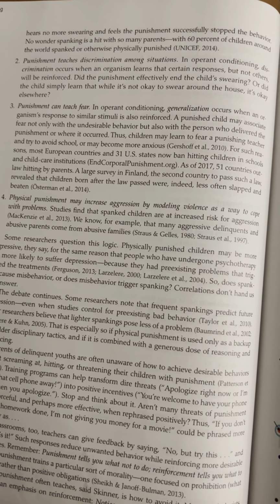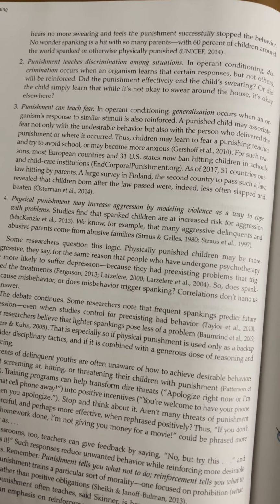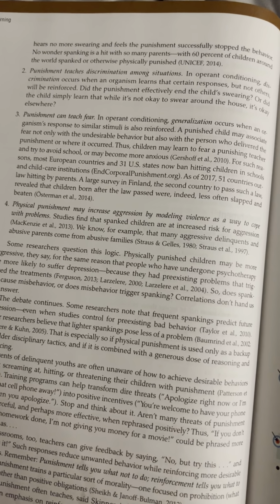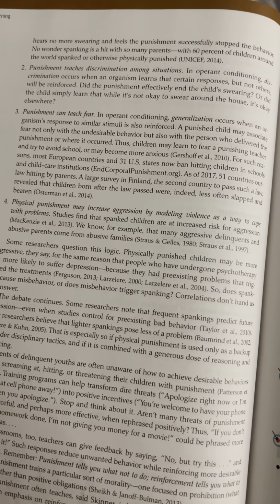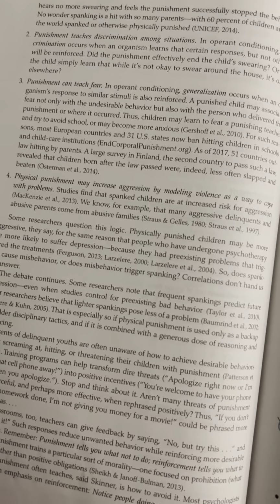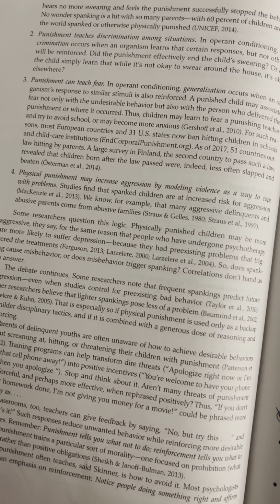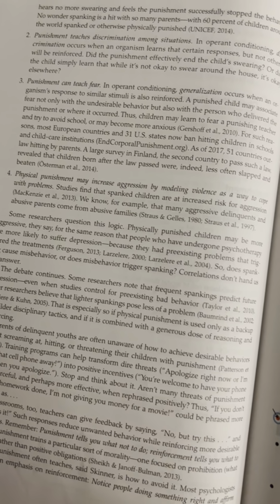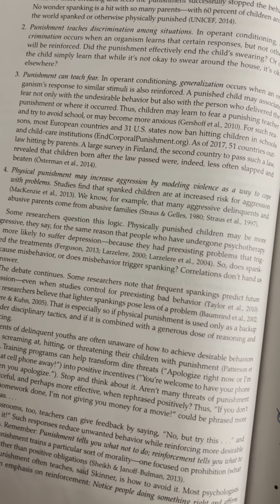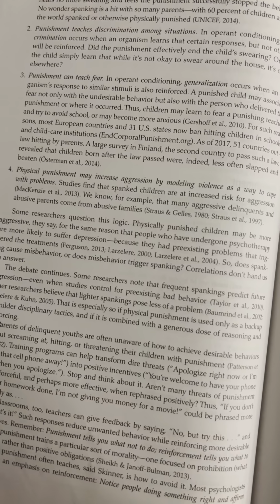As of 2017, 51 countries outlawed hitting by parents. A large survey in Finland, the second country to pass such a law, revealed that children born after the law passed were indeed less often slapped and beaten. Physical punishment may increase aggression by modeling violence as a way to cope with problems. Studies find that spanked children are at increased risk for aggression. We know, for example, that many aggressive delinquents and abusive parents come from abusive families.